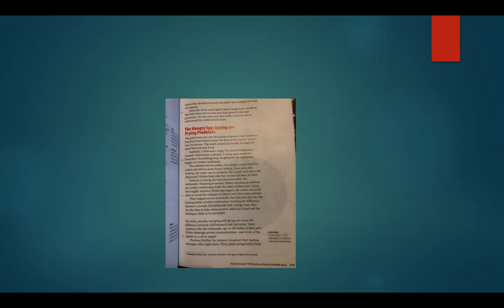For many animals, snooping and spying can mean the difference between a full stomach and starvation. Some creatures, like the rattlesnake, spy on the habits of their prey. Others intercept private communication and think of the signals as a call for supper. Photinus fireflies, for instance, broadcast their mating messages with a light show. Before we turn the page, let's look at the word intercept. To intercept is to stop or to interrupt something.